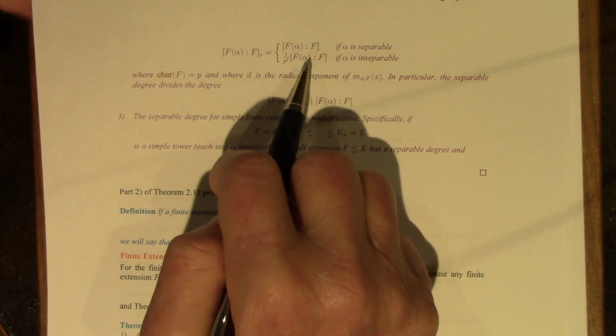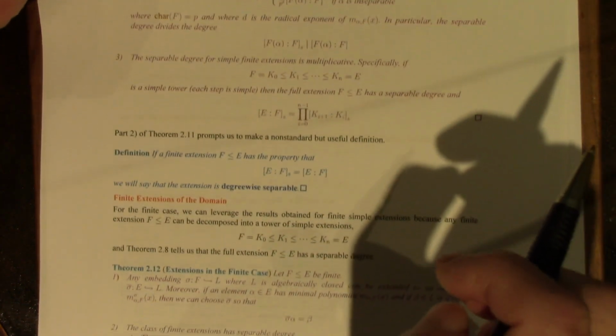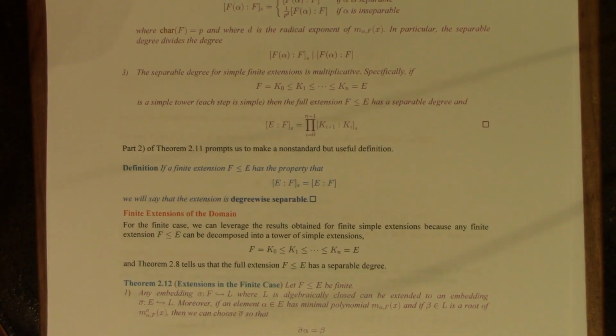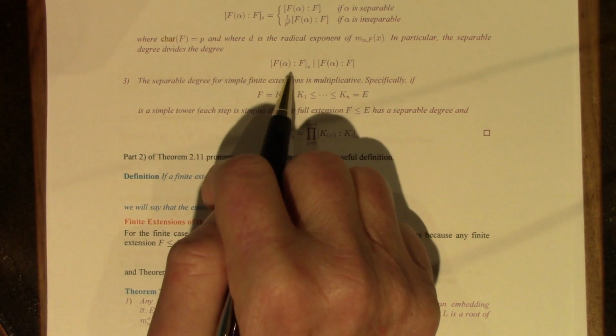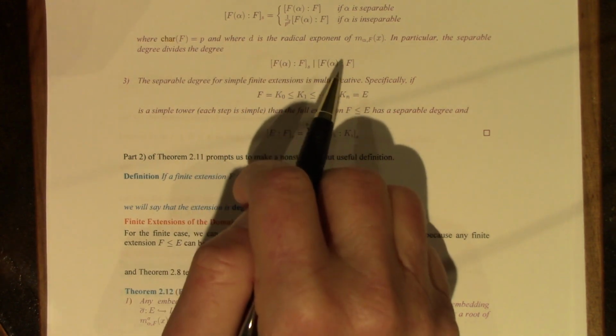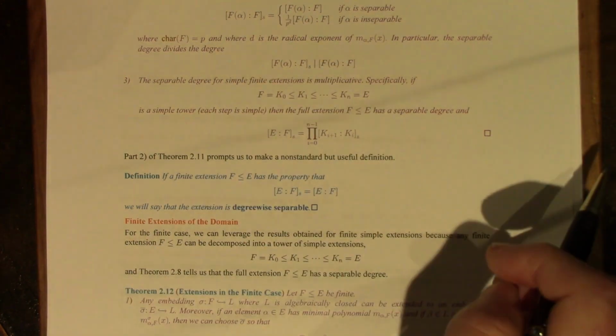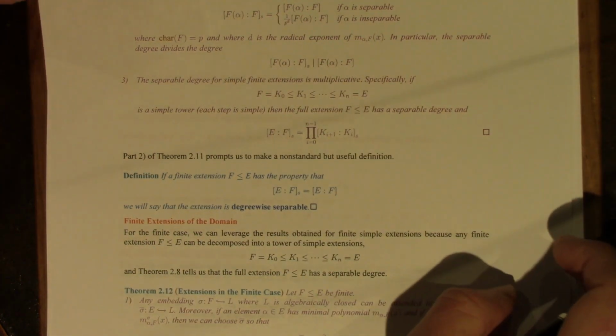You may have to go back and research that if you want, or look it up on the internet. But frankly, what's important about that is simply that the separable degree divides the ordinary degree in both cases. And that's what we'll concentrate on.